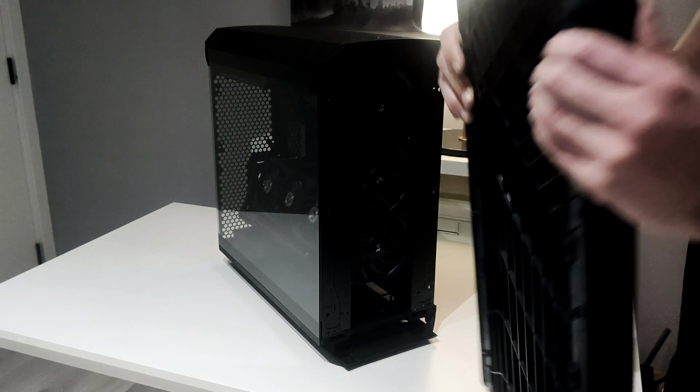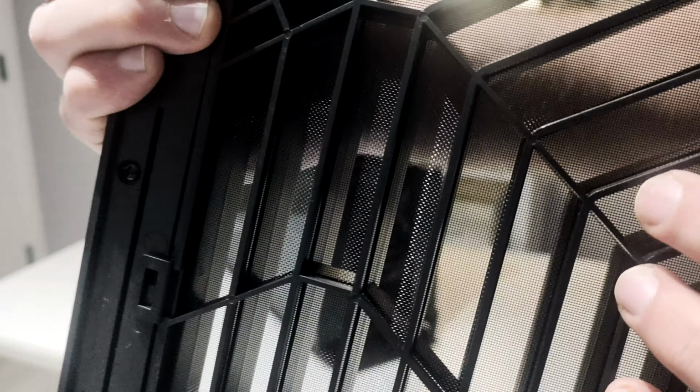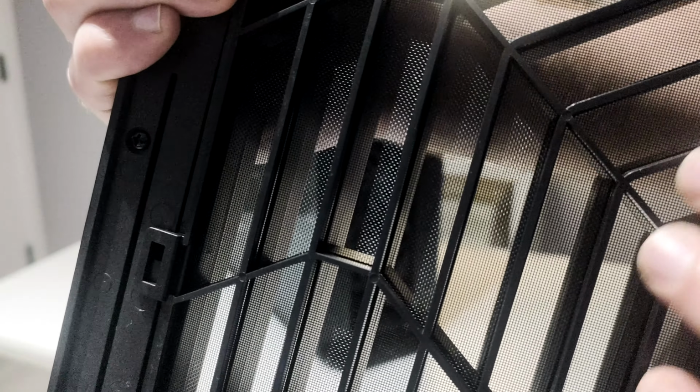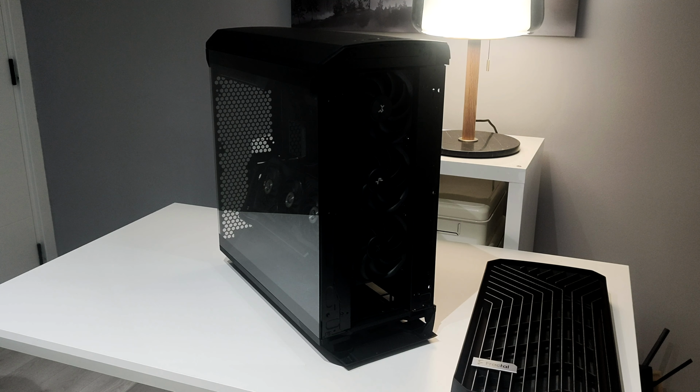You remove it. And also the filter is much better than with DeepCool, because with DeepCool I had some problems with dust filtering.